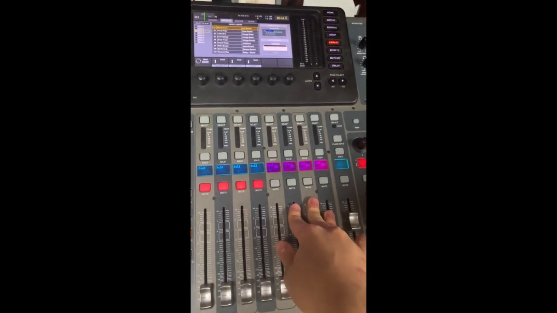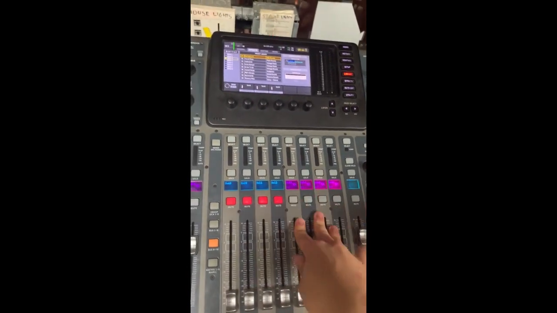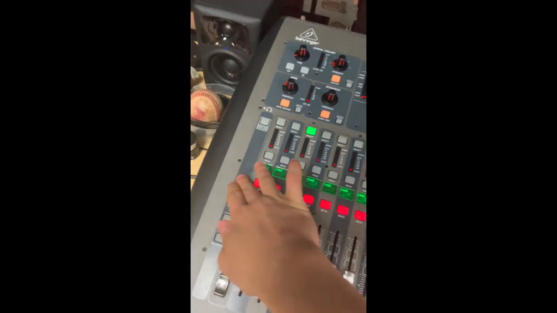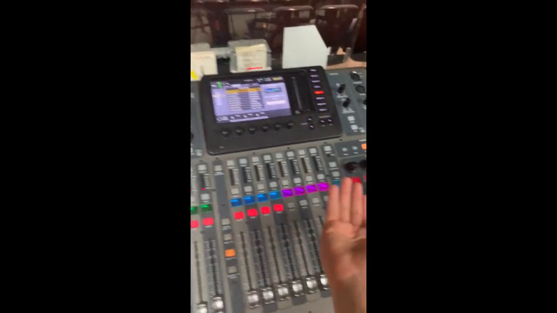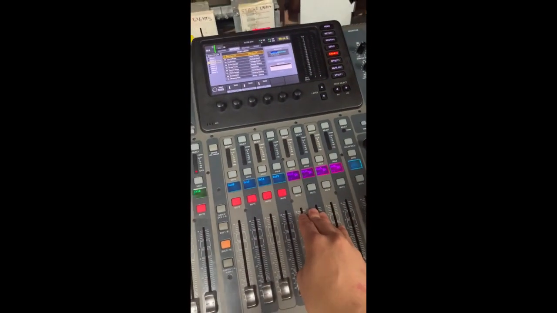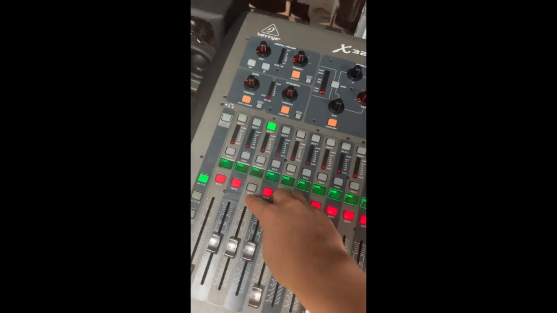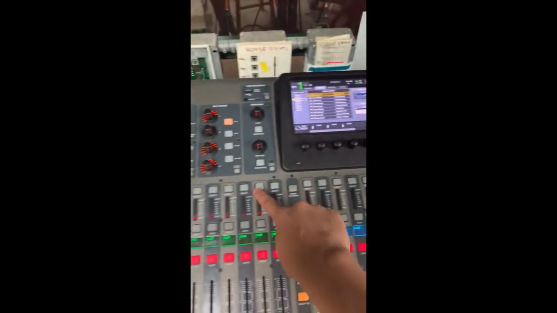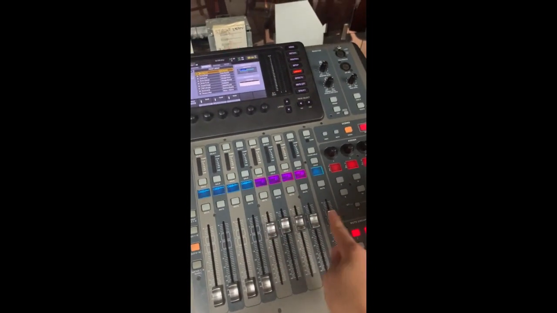FX are buses, so obviously you need to send the inputs that you want the effects to affect to these buses. So for example, channel 3 right now is being sent. I'm going to select channel 3 and hit sends on faders, and you can see that it is being sent to all 4 FX.